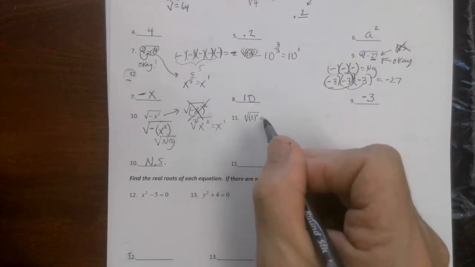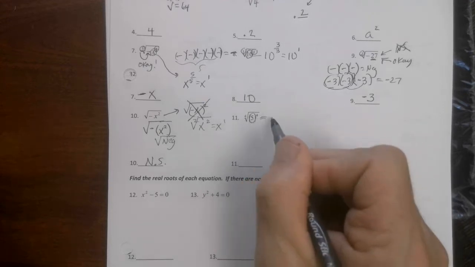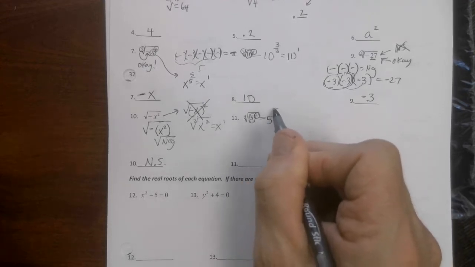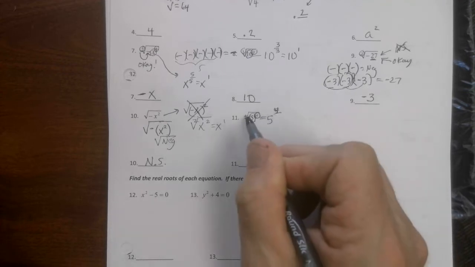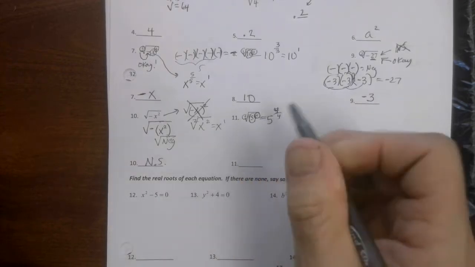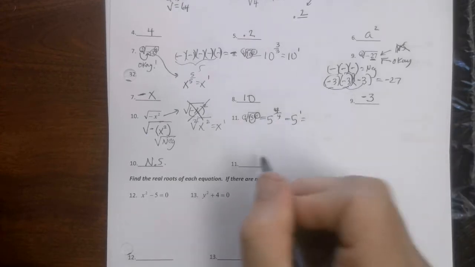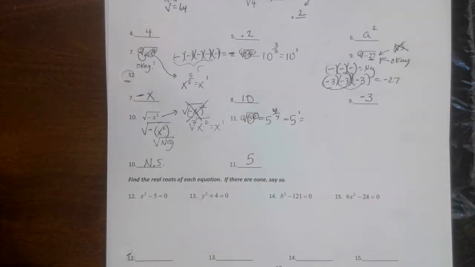Same thing here that we've been doing. You take the radicand, you take the power of the radicand, you put that in the top. Whoops, that's supposed to be a 4. Put the index in the denominator, and you reduce it. What's 4 divided by 4? It's 1, which is just 5.